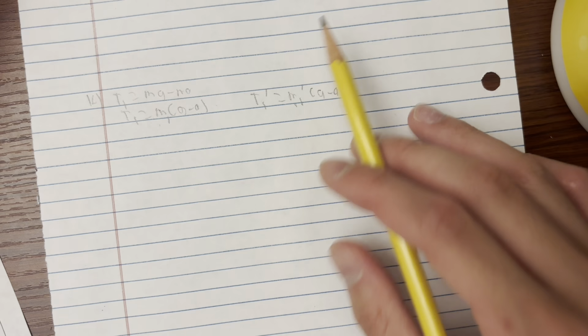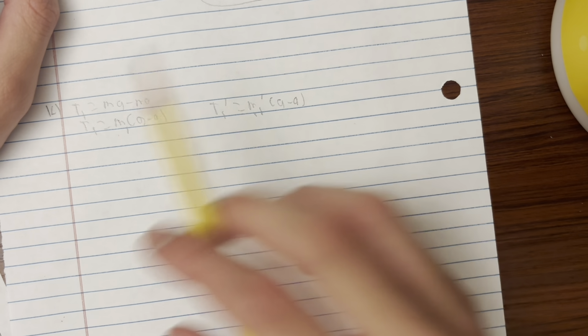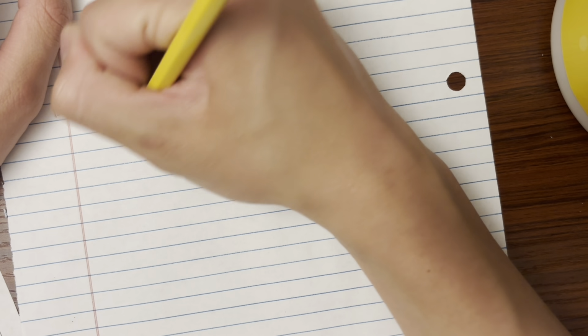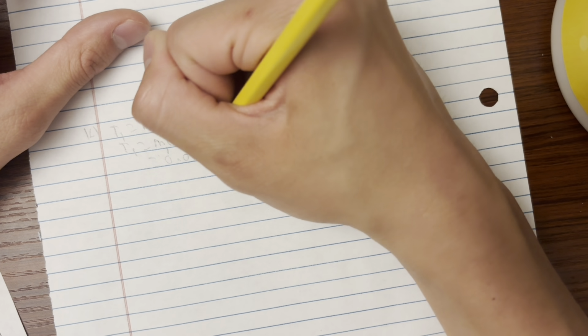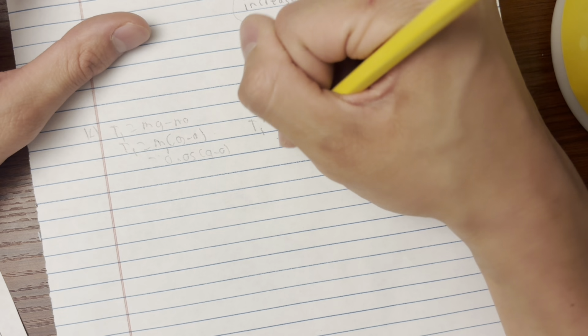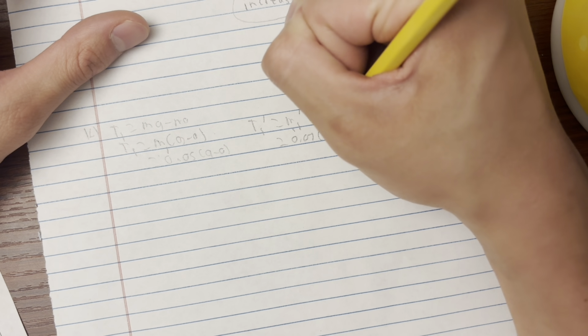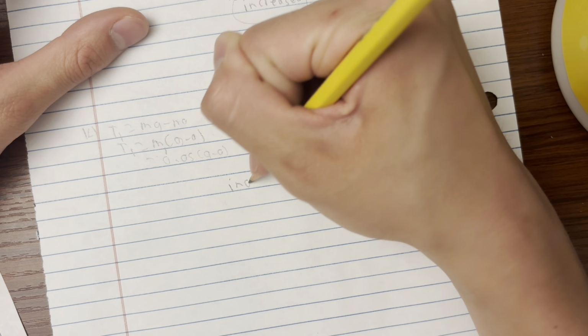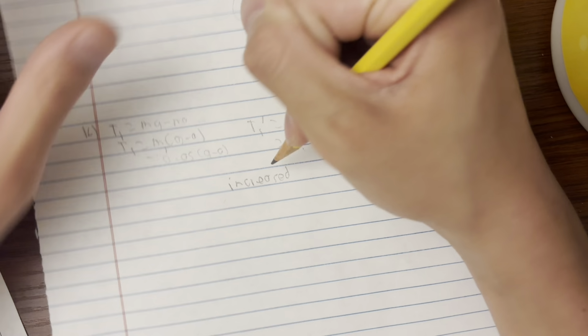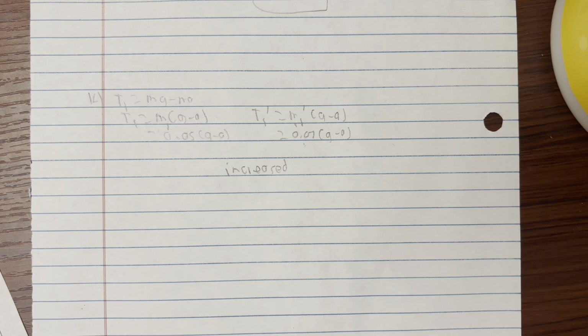So in this case, since they both have g minus a, we just compare their masses. The first one has a mass of 0.05 kilograms times g minus a, and the other one was 0.07 times g minus a. Since 0.07 is bigger than 0.05, that means the tension in the left string increased when it became a 70-gram block instead of 50 grams.